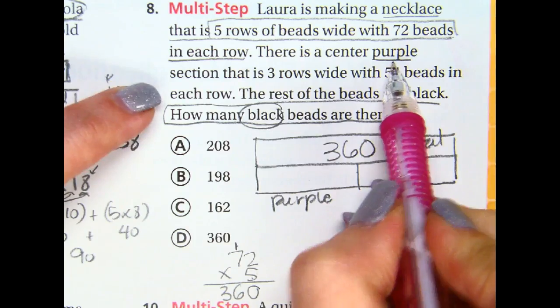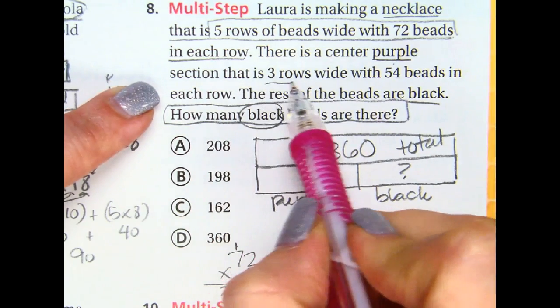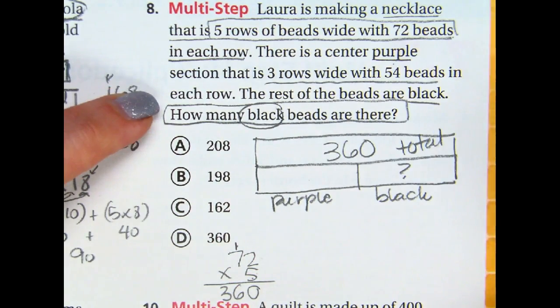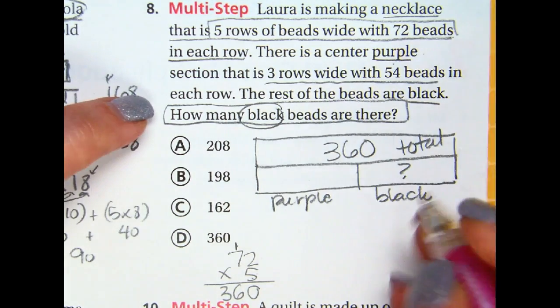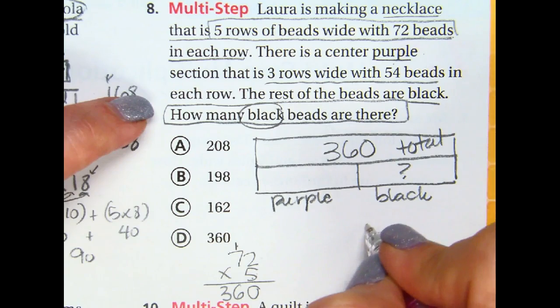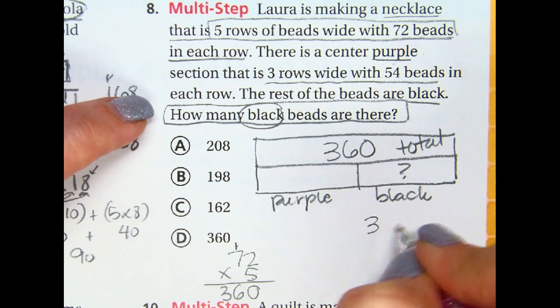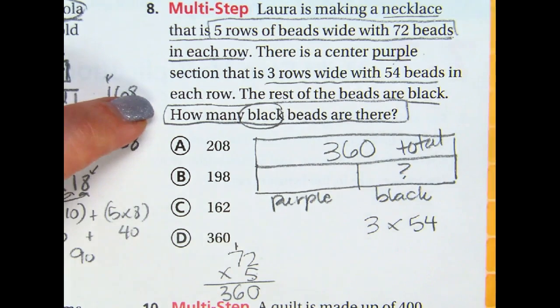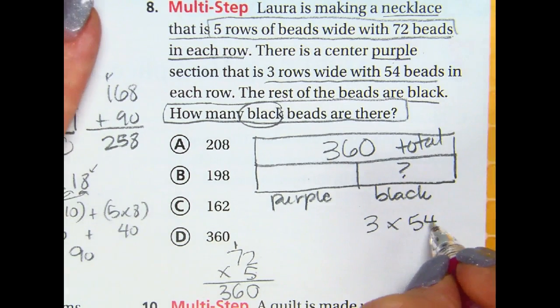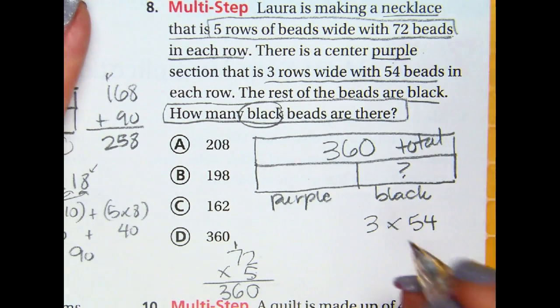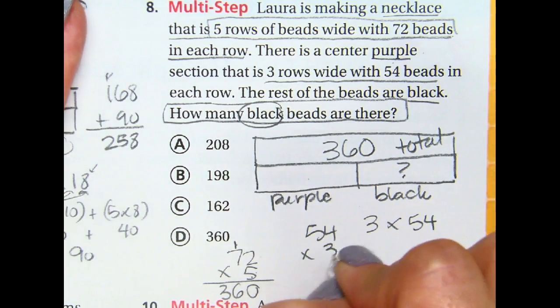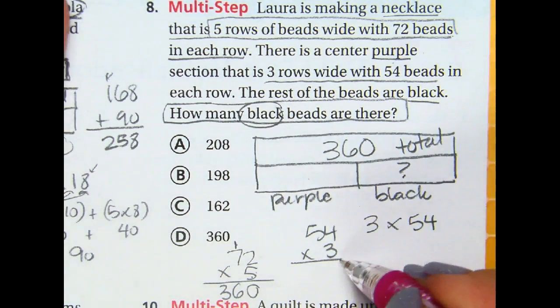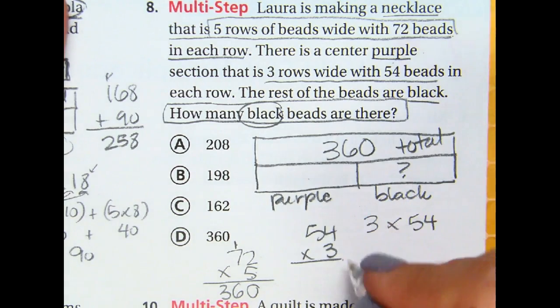It says there is a center purple section that is 3 rows wide with 54 beads in each row, and those are the ones that are purple. So let's find out about the purple. It's 3 rows with 54 beads in each row. You could work this any way you want to. I'll go ahead and work it traditional on this one. We have 54 times 3, and this will tell us how many purple beads we have.